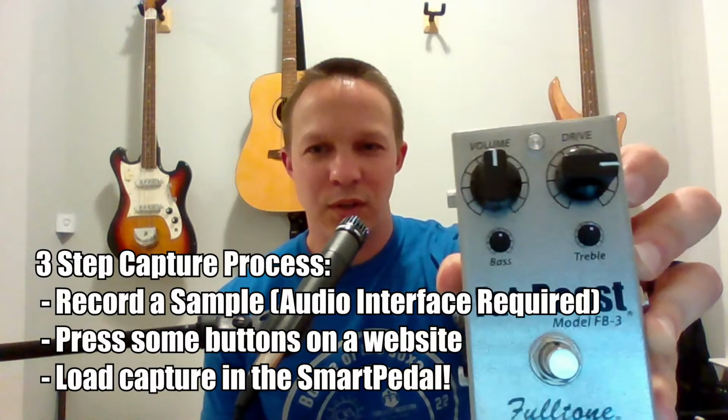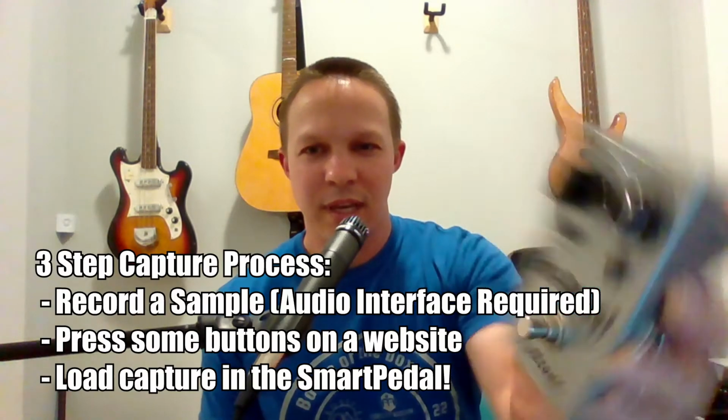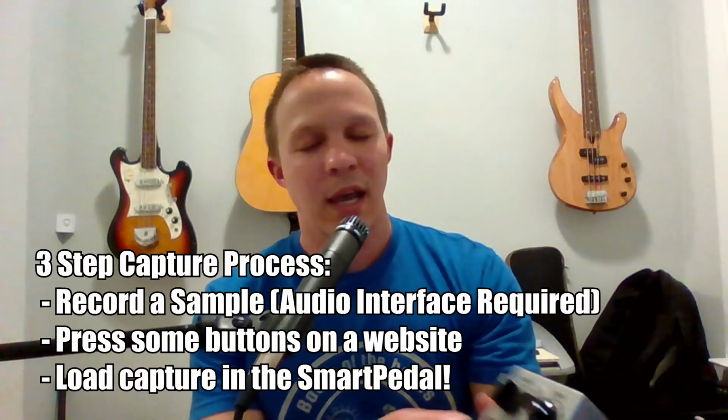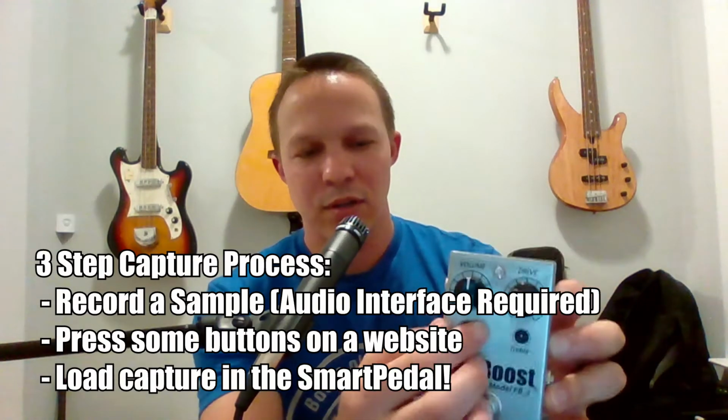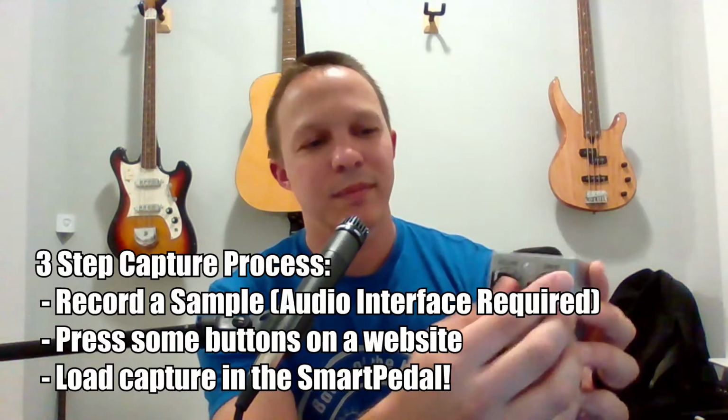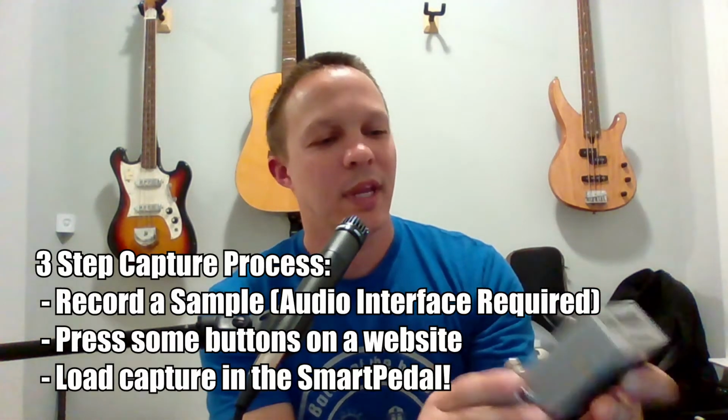It's a boost pedal. It has some drive to it. It'll add some distortion. It has a bass and treble. I'm going to keep those centered and put up the drive so that you get some crunch in the final tone.